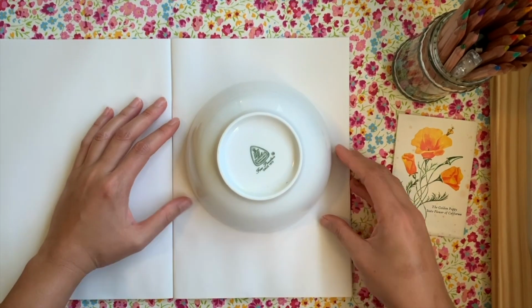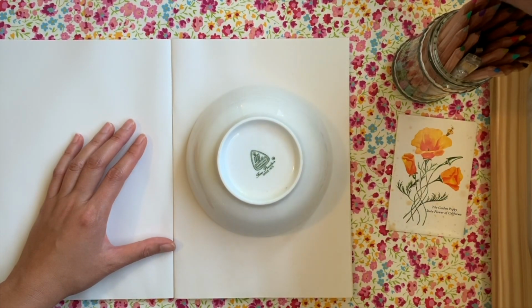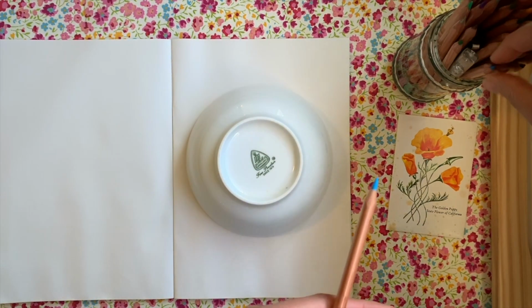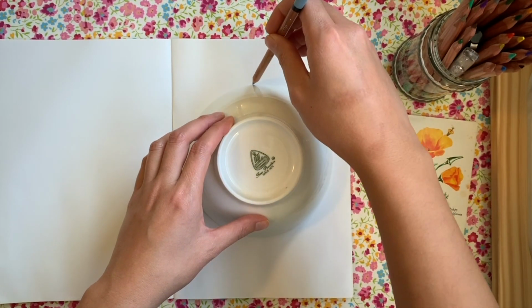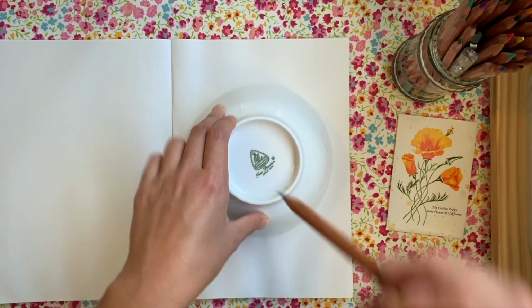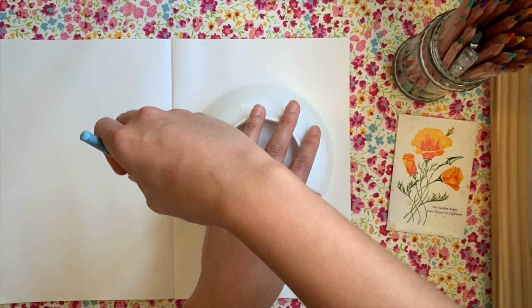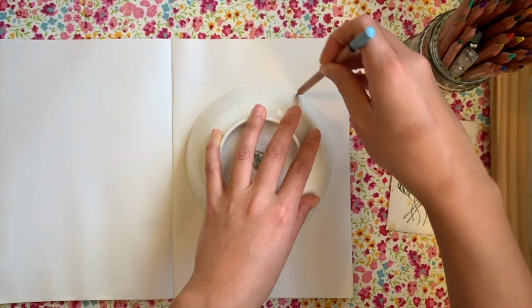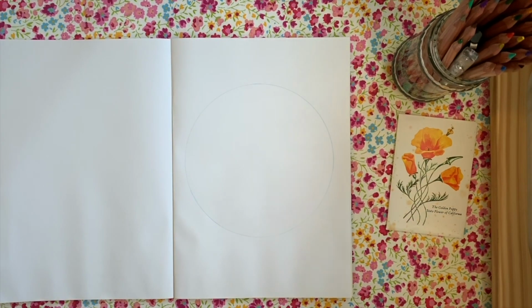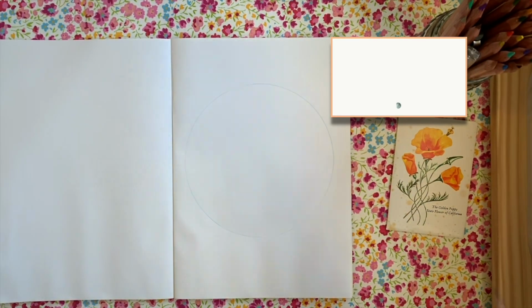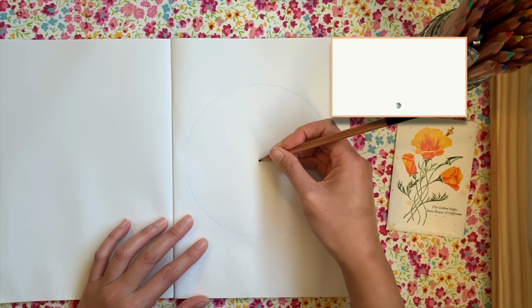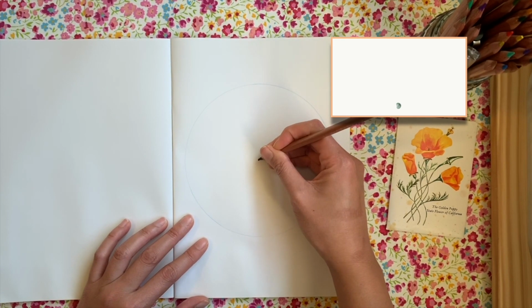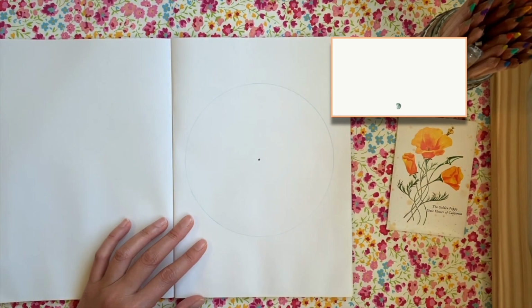First, I like to trace a circle to help guide my drawing. I'm just using a bowl to trace a light circle here. Next, I'm going to draw a seed at the center of the circle, which will represent the first stage of our plant life cycle.